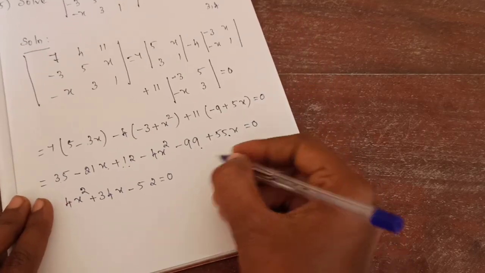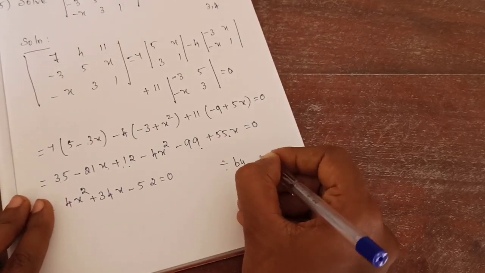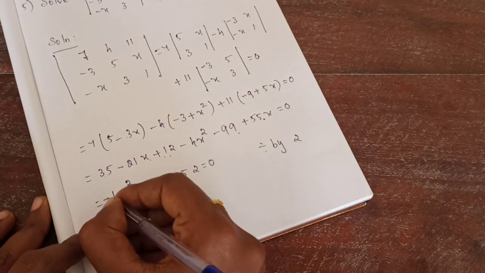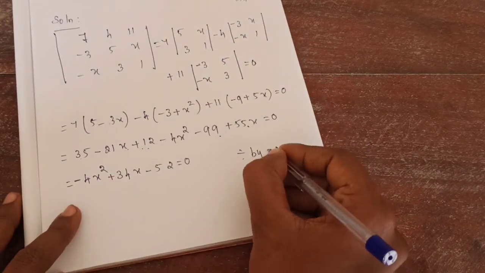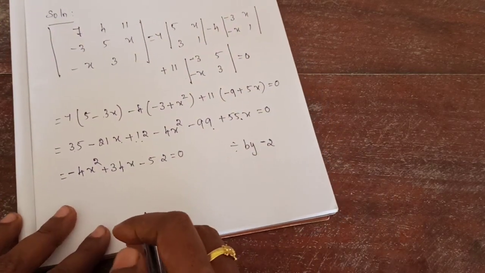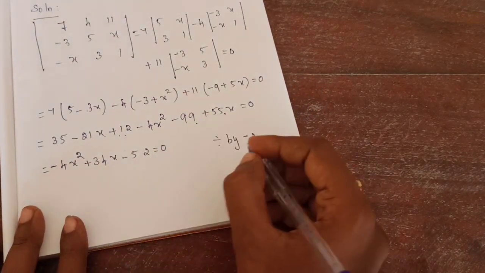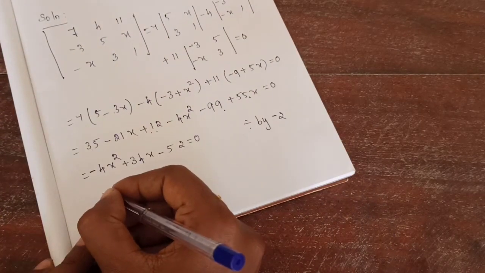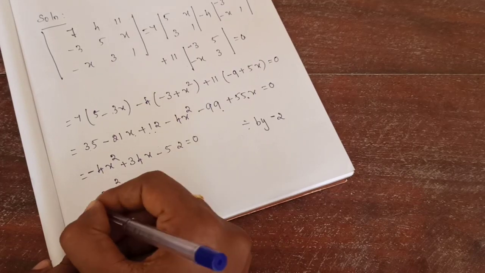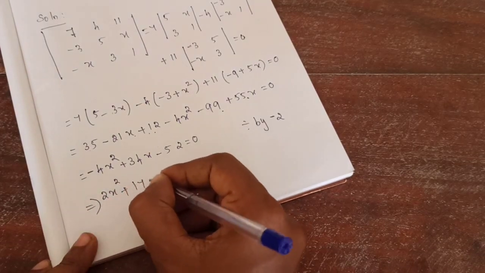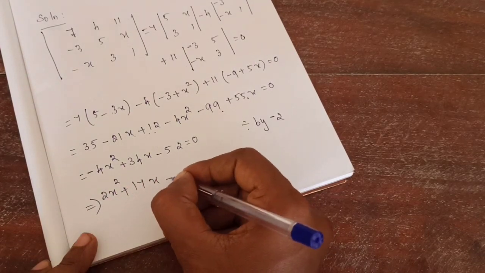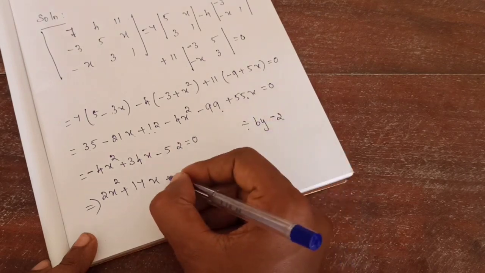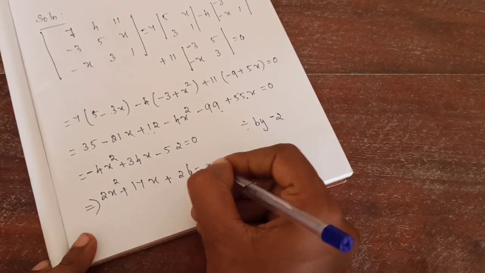Okay. So we can divide this by 2. This is minus 4x square, so you will divide by minus 2. This everything you have learned in lower classes, because of that I am moving faster. So if you divide by minus 2, what will happen? 2x square plus 17x, then minus into minus we have to go outside, so plus 26 is equal to 0.